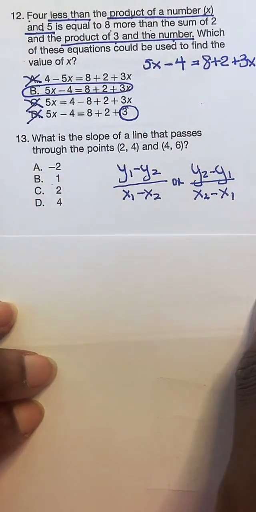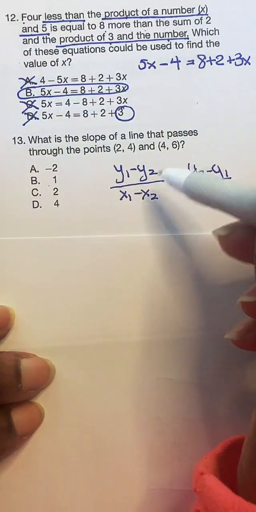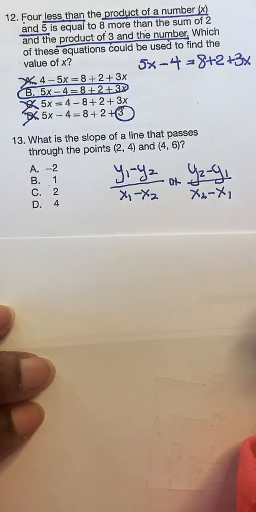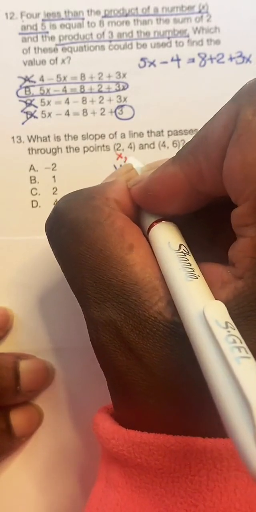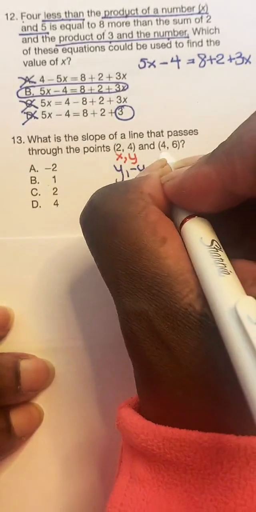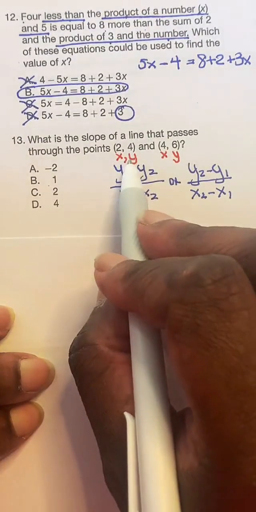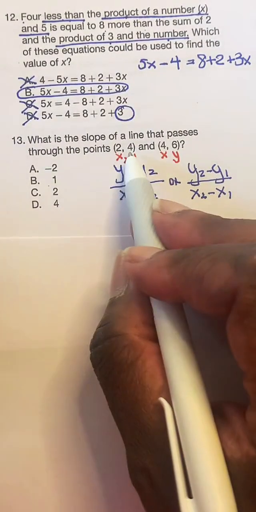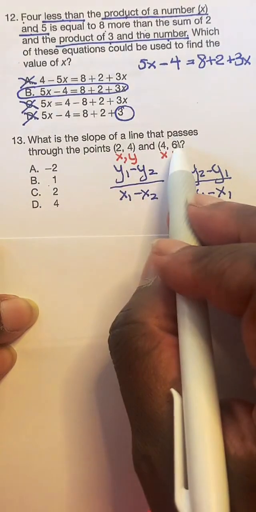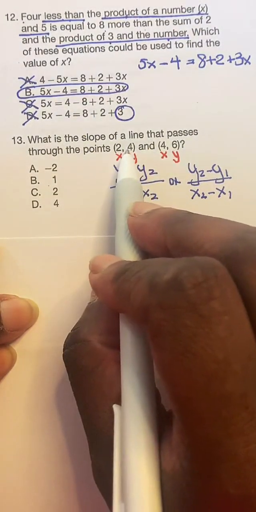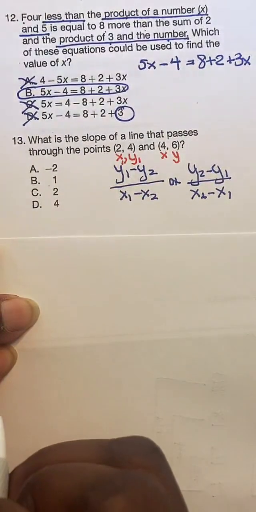Okay, so some people are saying, I don't know which is X and which is Y. Think of the alphabet. The alphabet usually ends with X, Y, Z, right? So X comes first and Y comes second. Since we normally read from left to right, the first point I see is going to be my x1 and my y1.